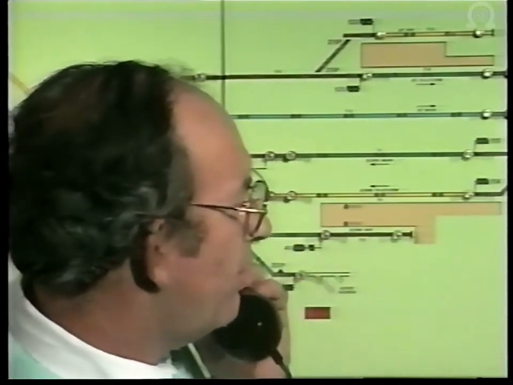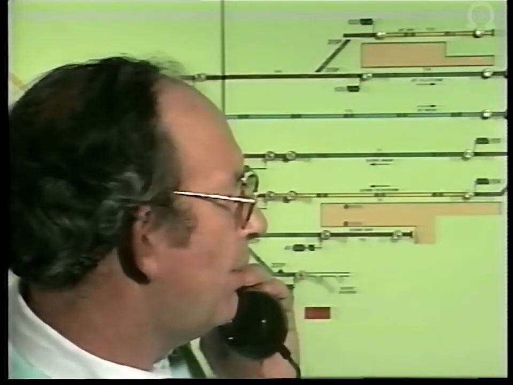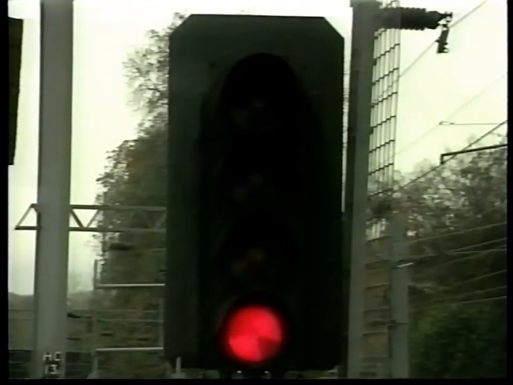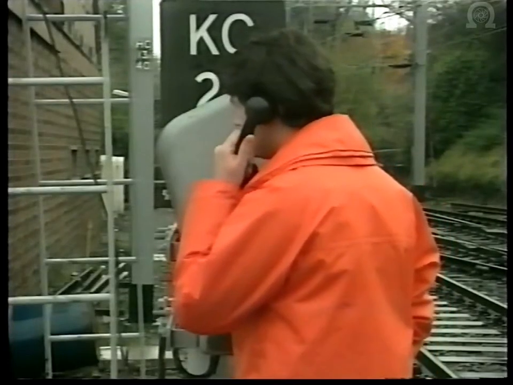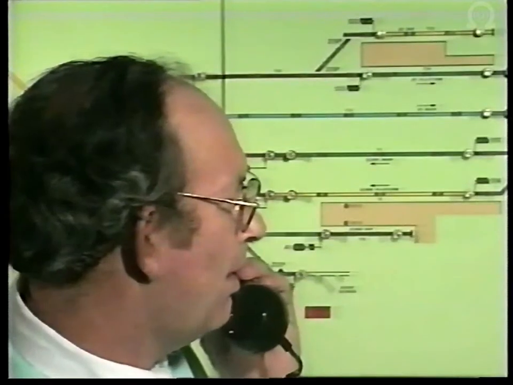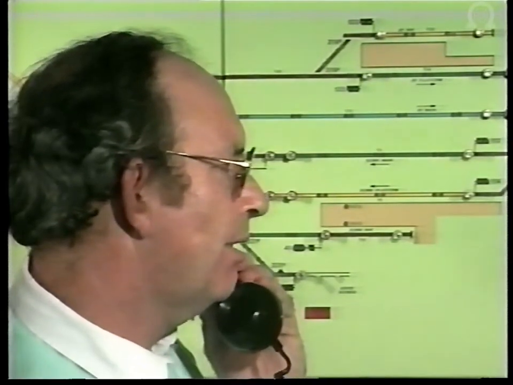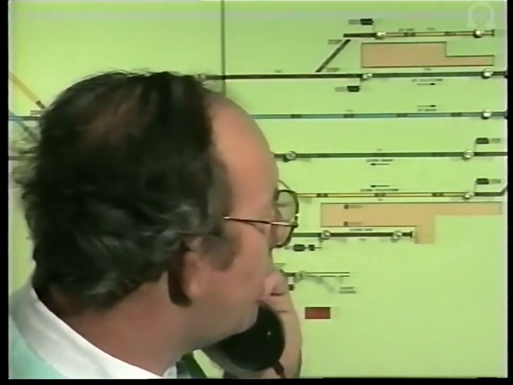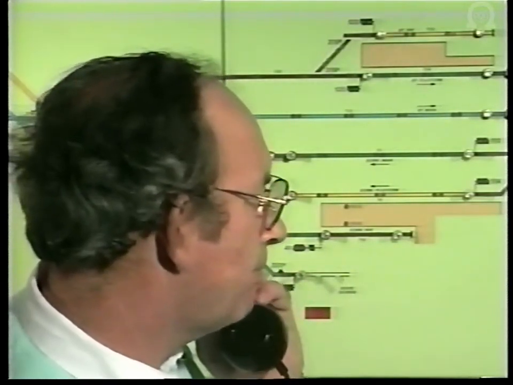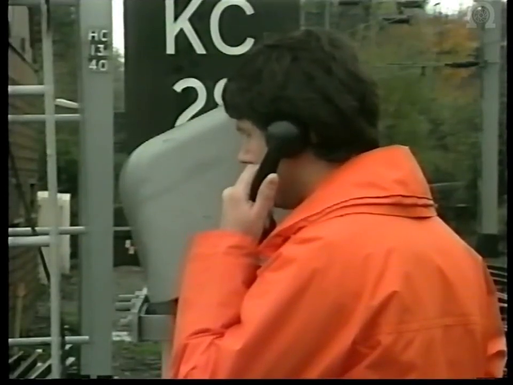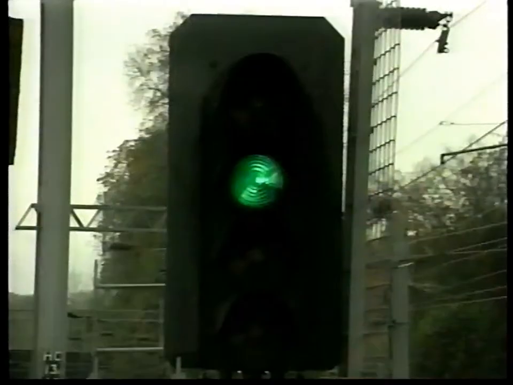What aspect have you got on KC28 signal? Signal KC28 is showing a red aspect. Thanks, Jim. That's all on KC28 signal. Can you walk forward to LR415 signal and contact me when you get there? Okay, Mark, it's a fair walk. It'll probably take me about half an hour.